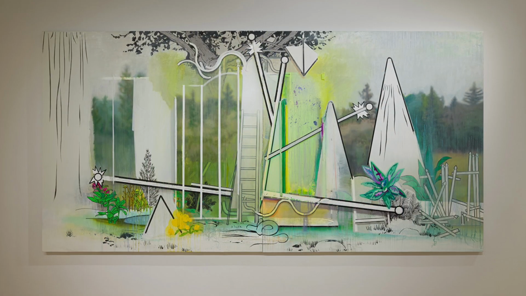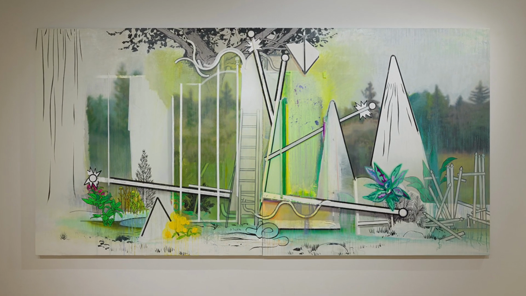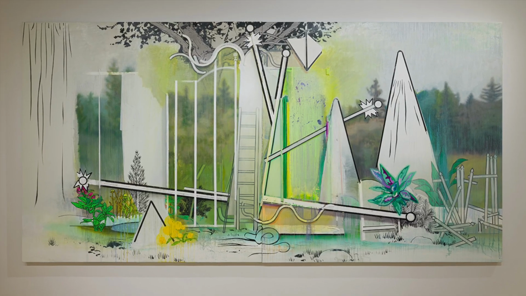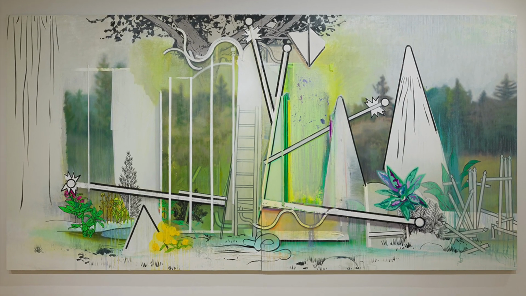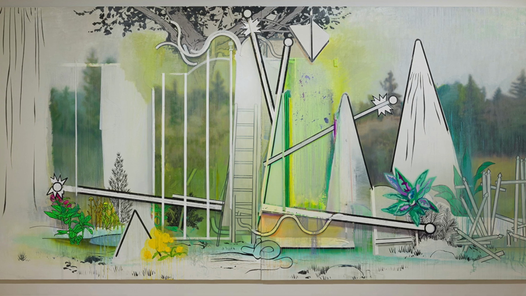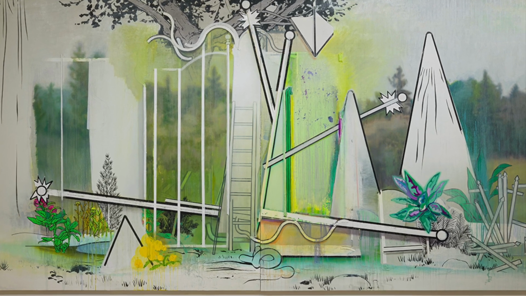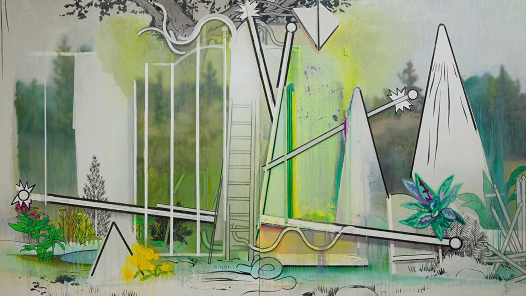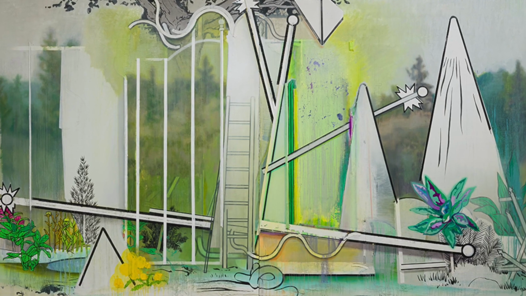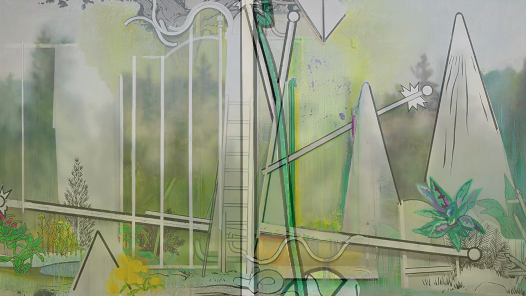The name of the exhibition is meant to point to this distinction between the two things: what is exterior, what is nature, what is elsewhere, what is in the distance, versus what is here, what is now present in the foreground.